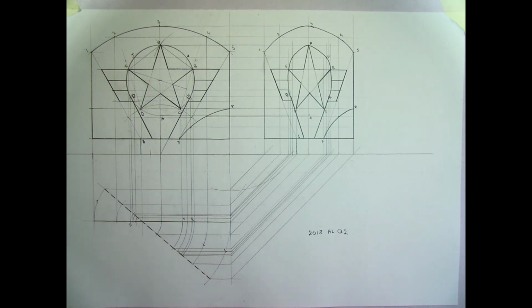And there we have it. That is the 2018 higher level question 2 looking at rotations.